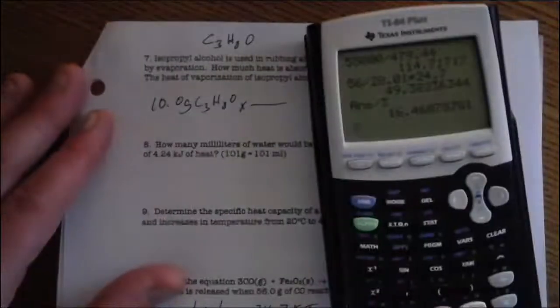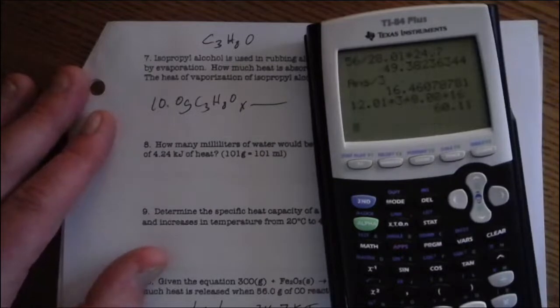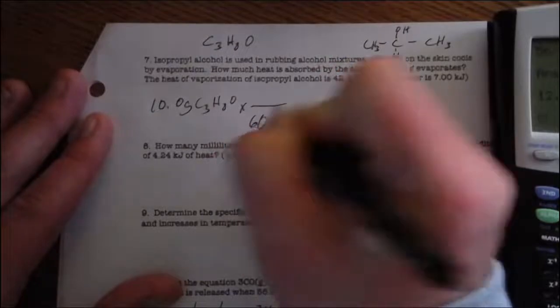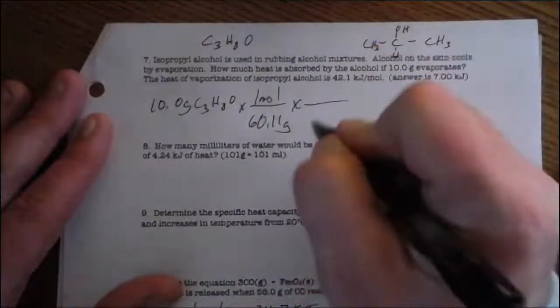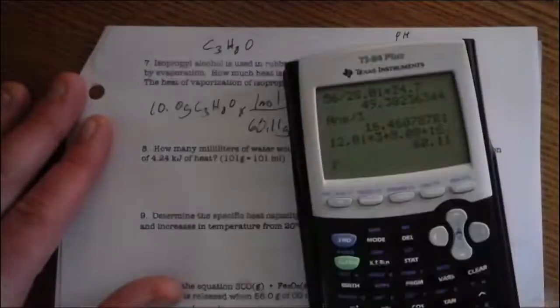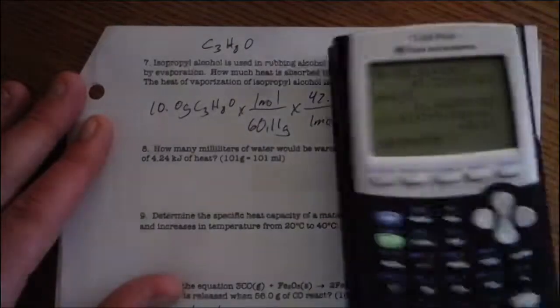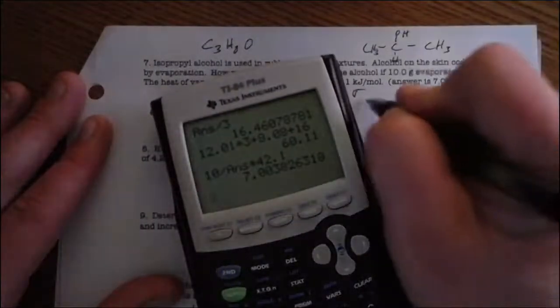of that is. 12.01 times 3 plus 8.08 for the hydrogen plus 16 for the oxygen. It gives us 60.11. Every 60.11 grams is 1 mole. And every 1 mole is 42.1 kilojoules. So 10 divided by that answer times 42.1 gives us 7.00 kilojoules.